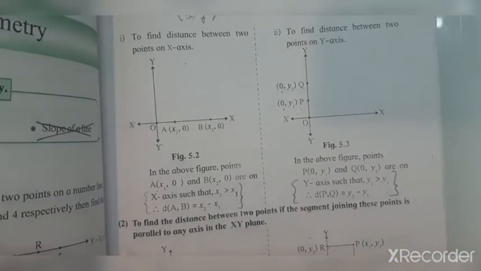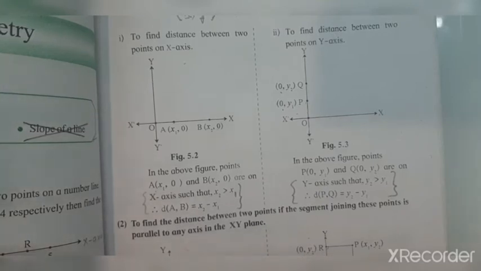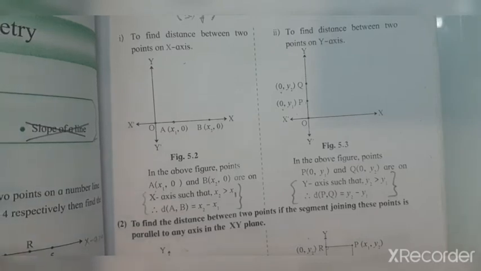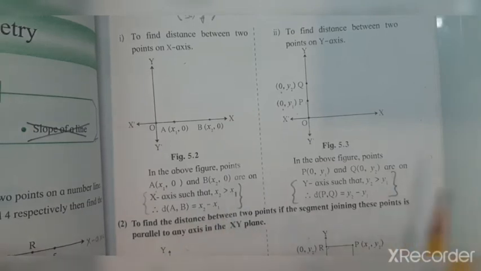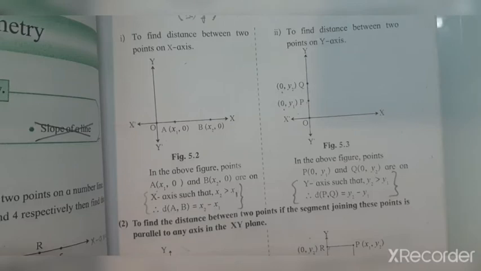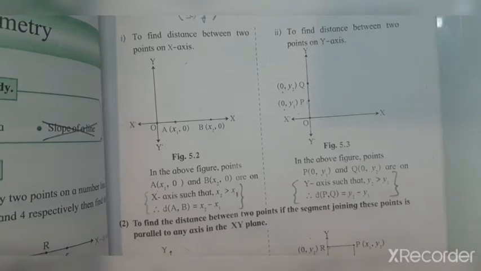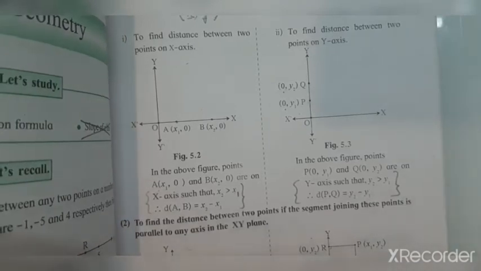So these are the two formulas which are given when the points lie on the axis, when we have to find the distance between those two points. When it lies on the x coordinate, it is x2 minus x1. When it lies on the y coordinate, it is y2 minus y1. And what is x1, what is x2? x2 has to be greater than x1, and in case of the y-axis, y2 has to be greater than y1. So you check the coordinates: which is greater you take as x2, and which is greater you take as y2.